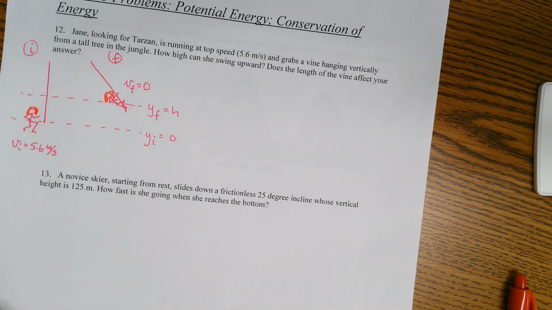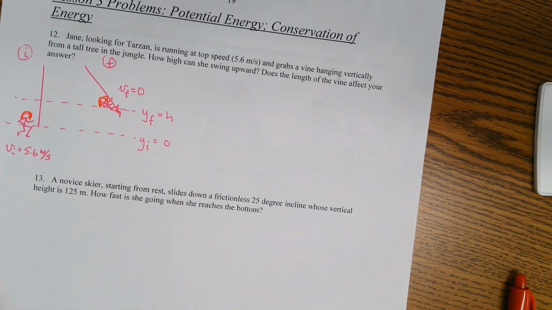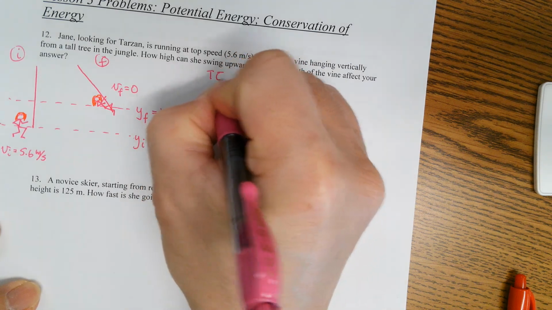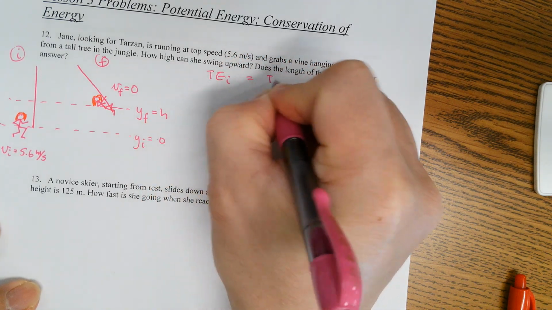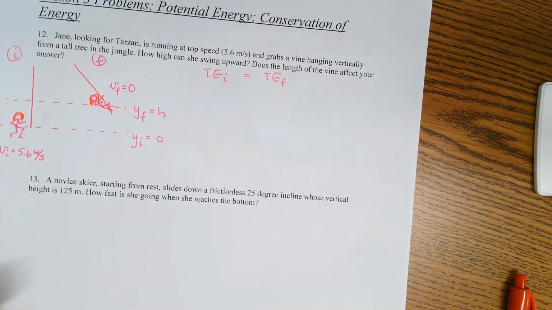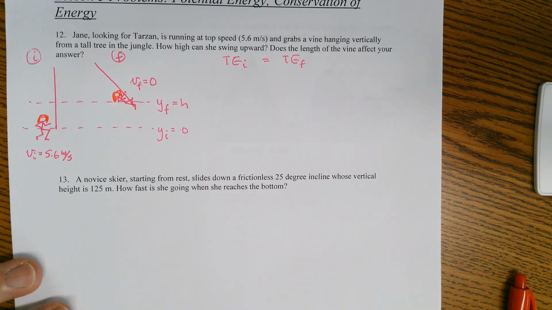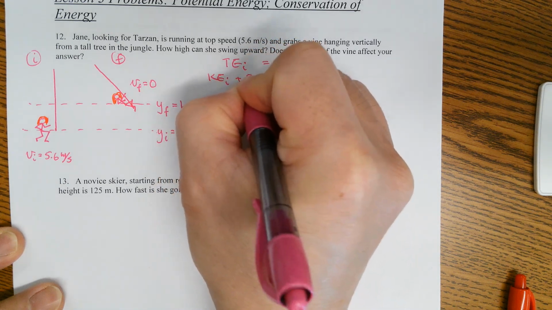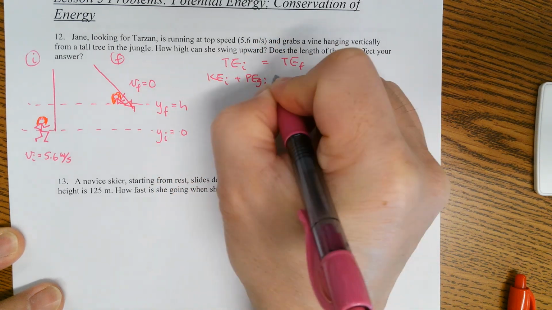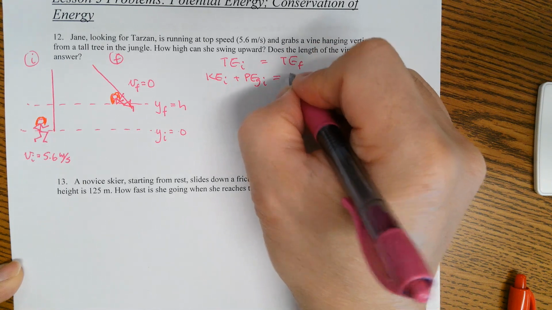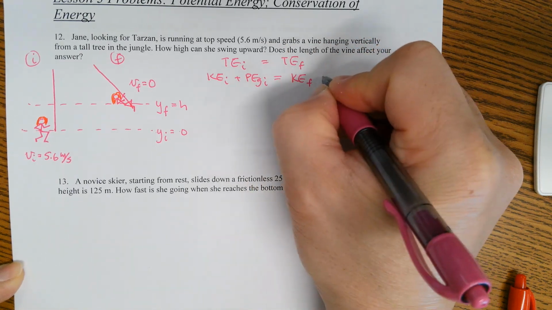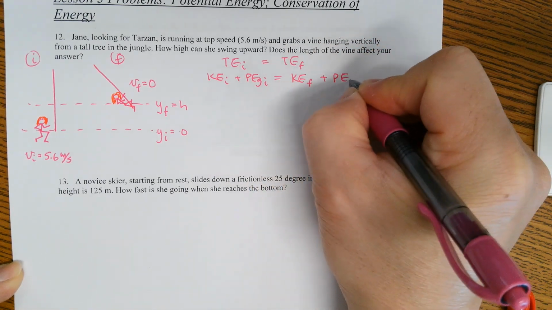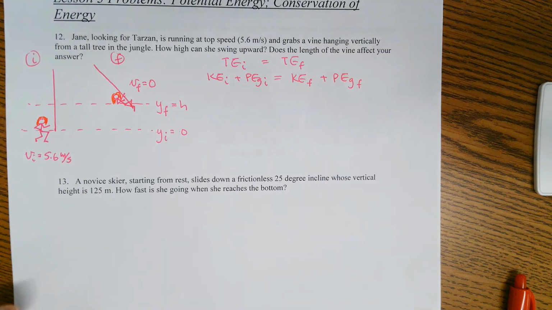So we know that the total energy initial must equal the total energy final. Kinetic energy initial plus gravitational potential energy initial must equal kinetic energy final plus gravitational potential energy final.